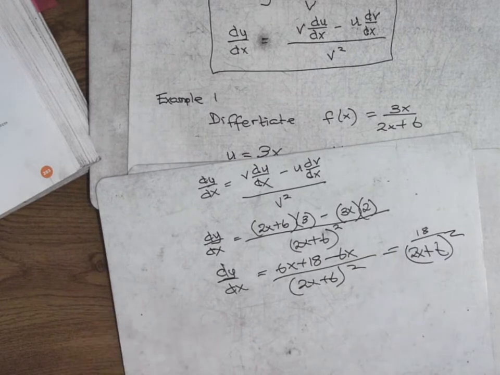But as I say, some of them are really complicated to multiply out. You wouldn't bother multiplying them out unless they ask you to. Okay, will I do a second one?